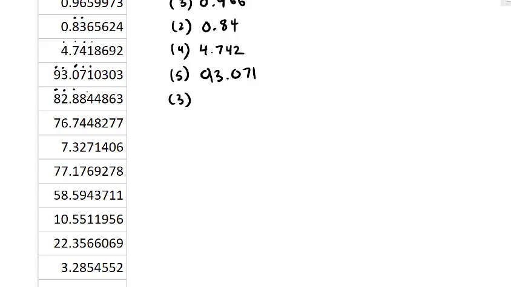So 1, 2, 3. You round up based on that. So 82.9. Let's go to 6 significant figures. 1, 2, 3, 4, 5, 6. So 76.744. That rounds down.